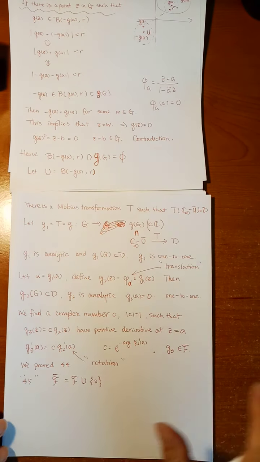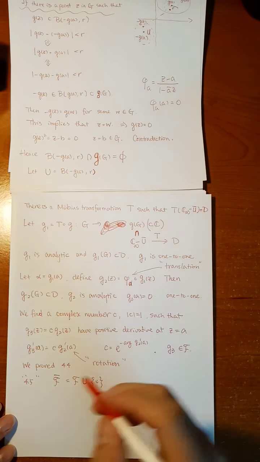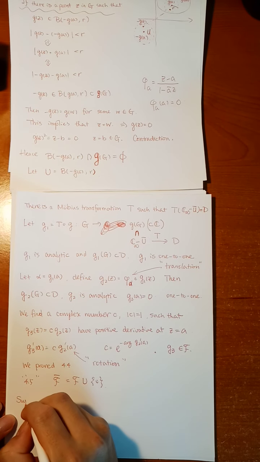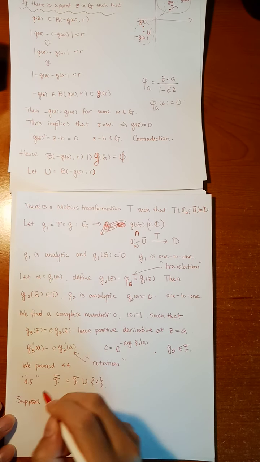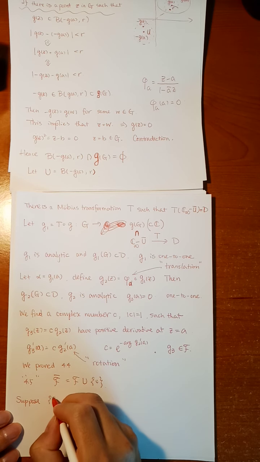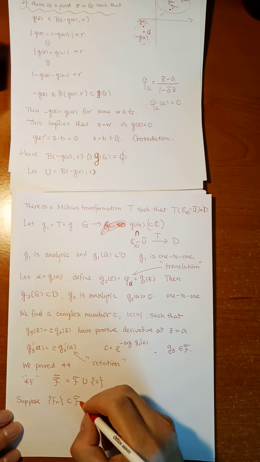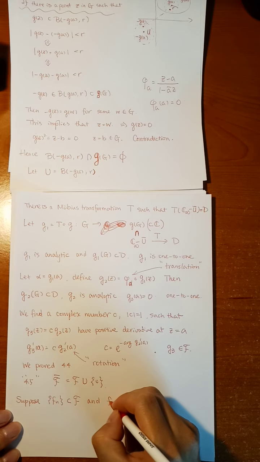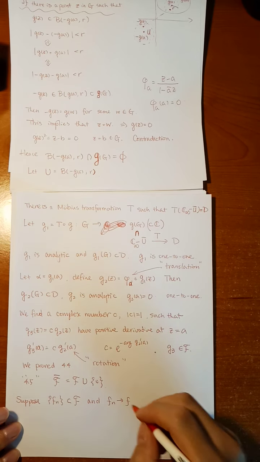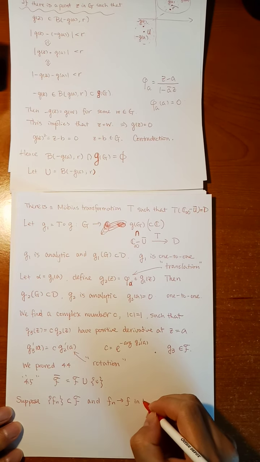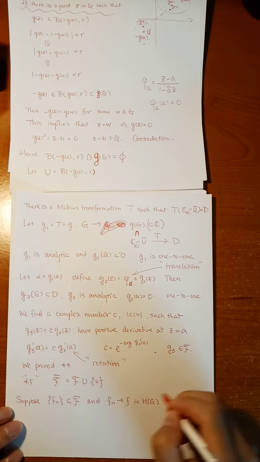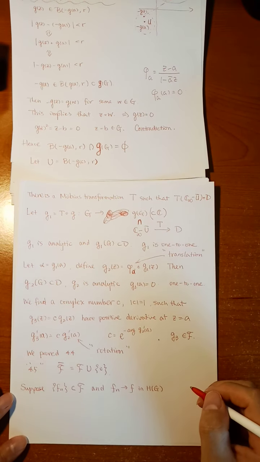So we're talking about a convergent sequence. So suppose we have a sequence in this family, and Fn converges to F in H of G. H of G is complete, so the limit is always in H of G.